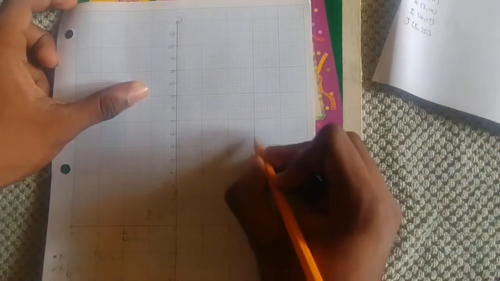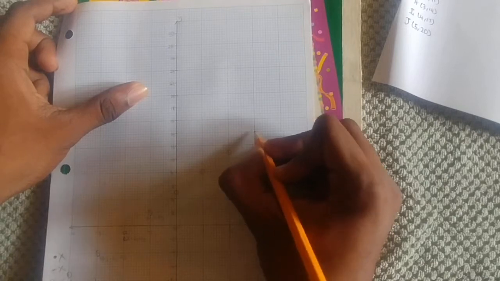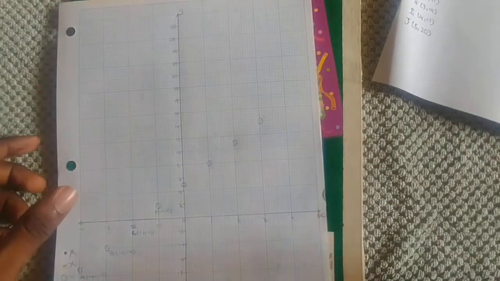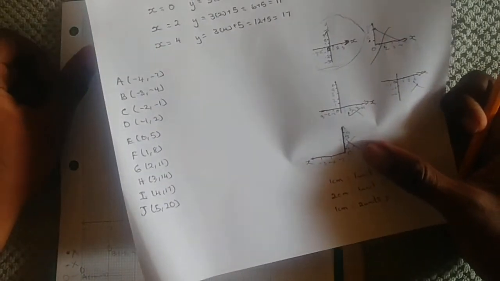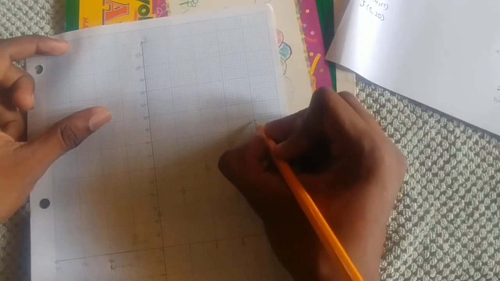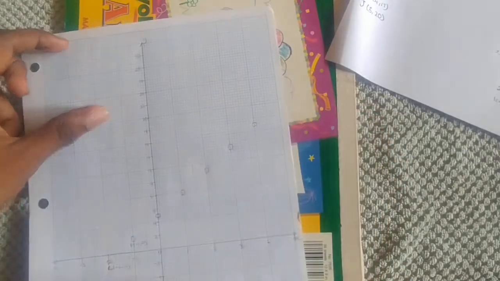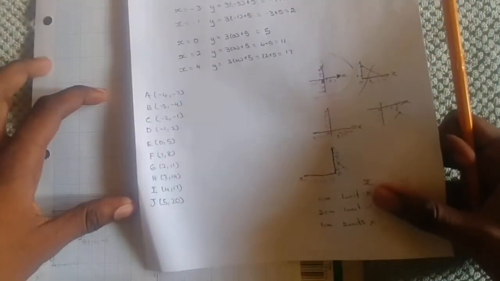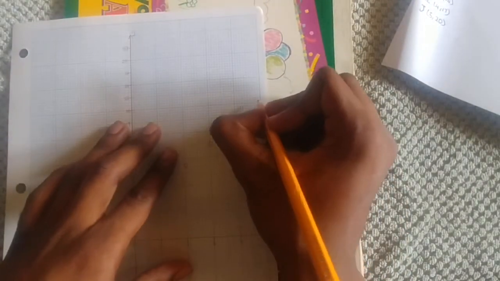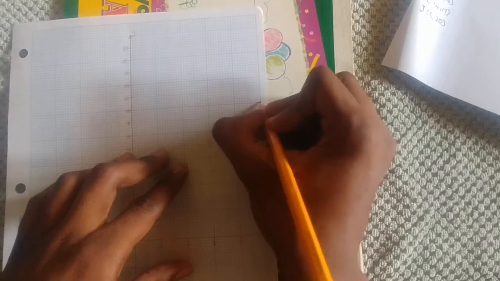H, 3, 14: 3 on the x, 14 on the y. I, 4, 17: 4 on the x, 17, which is in between 16 and 18 on the y. And finally, we have J, 5, 20. So 5 on the x and 20 on the y.